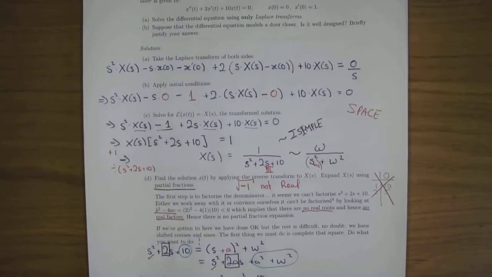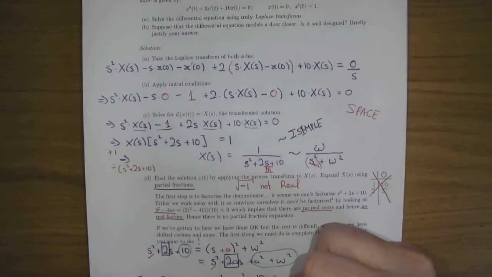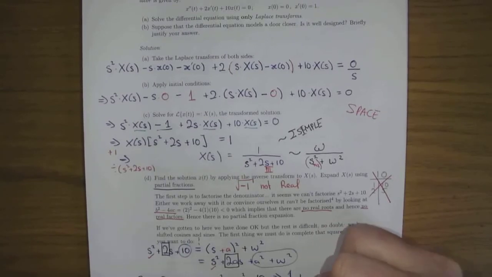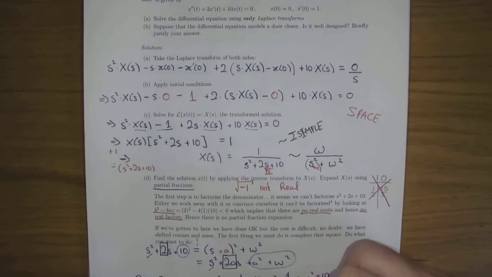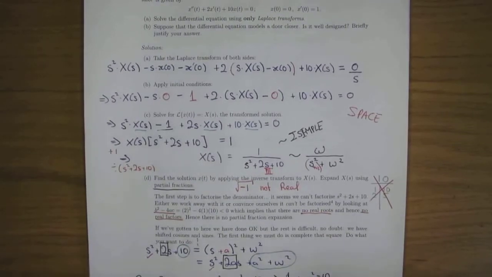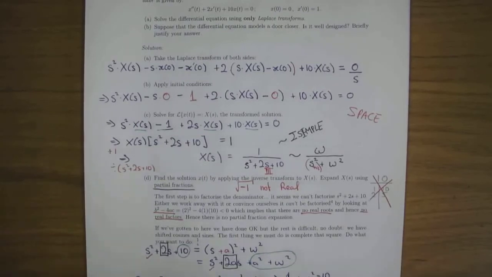Now the good news here is I already know what a squared is. It's 1 and 1 squared is 1. So I have 1 plus omega squared is equal to 10. Then I'm going to take away 1 from both sides and I'm going to get omega squared is equal to 9. Then I'm going to take the square root. Now just before I take the square root, we're going to be careful.